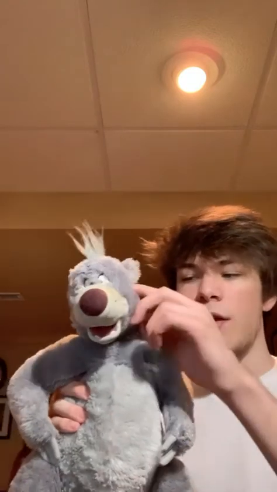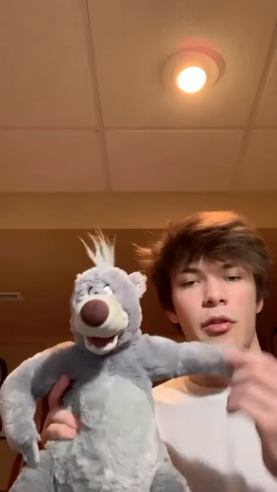Now we have the skeleton of Baloo, which is separated into two parts, axial and appendicular. I'm going to start with axial, and that contains the bones of the head, neck, and trunk, specifically the skull, the bones in the neck, rib cage, and spinal cord. And every other bone in the body is part of the appendicular skeleton, which is all the bones in the limbs, the pelvis, and the collarbone.